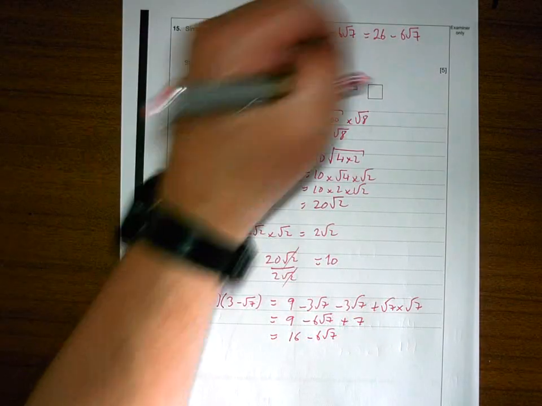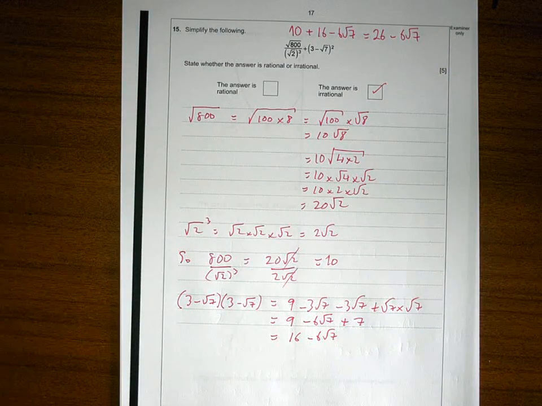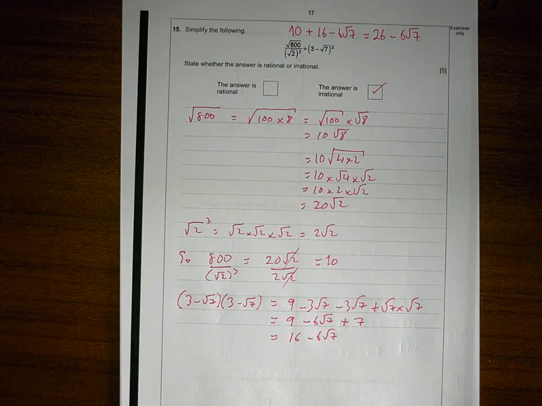So that was work we did around about the same time as surds on rational and irrational numbers. An irrational number is a number you cannot write as a fraction of whole numbers. So 5 marks for that.